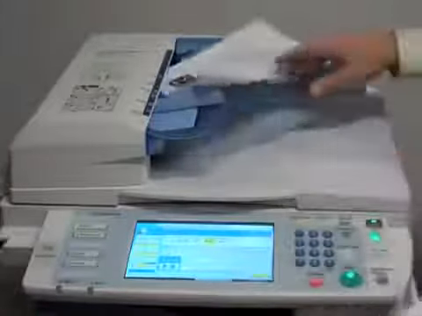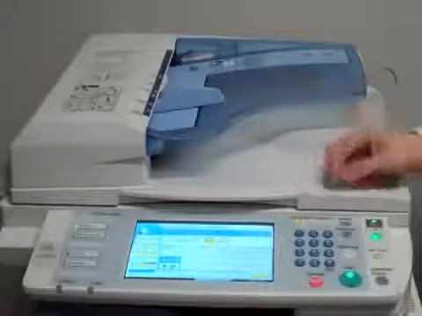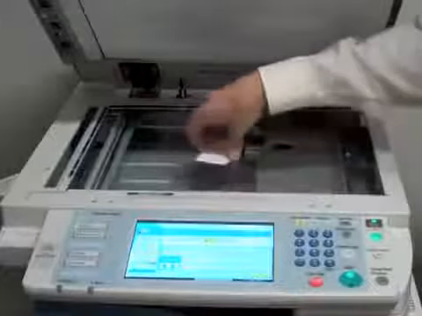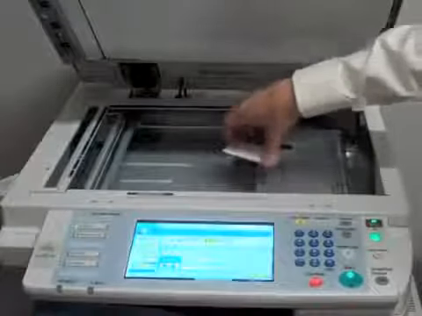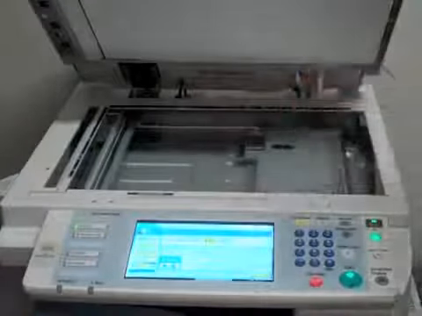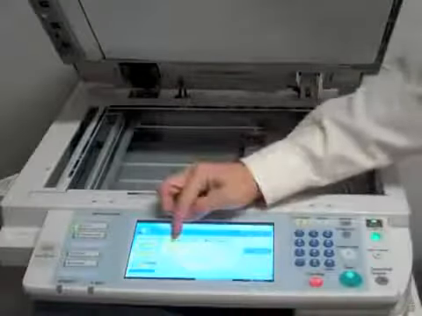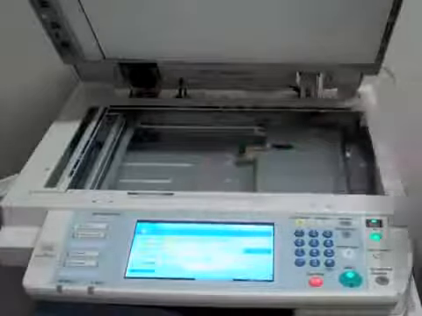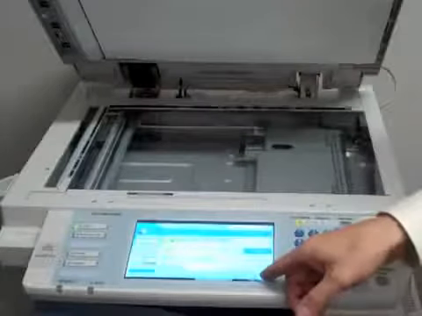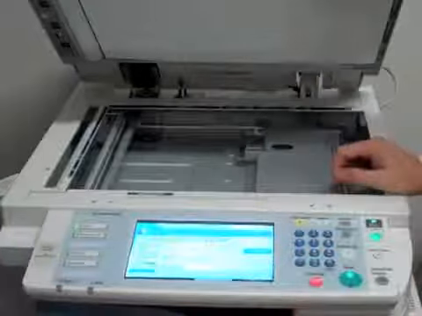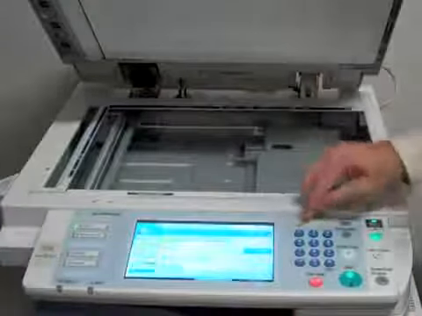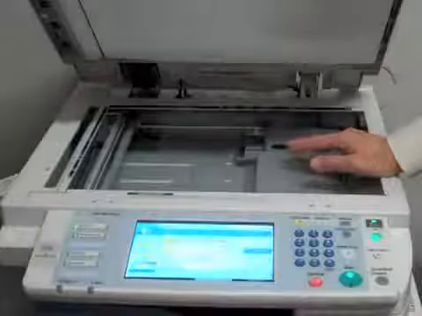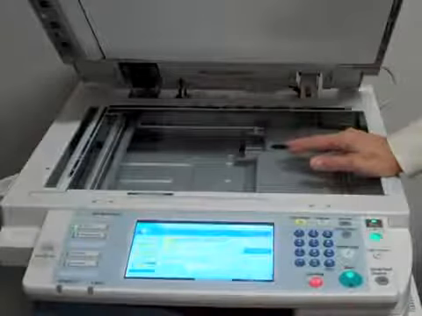Now once again, we can go under the program button and put something there that says ID or driver's license or passport or something like that with a setting and put that in for them automatically. Just know that off the main screen, reduce and enlarge is here for auto reducing and enlarging. If you need to manually reduce and enlarge, it's down here in this bottom corner under the reduce and enlarge tab. Those are our basic copying features for sorting, two-sided, reduction and enlargement, and what paper drawers to select.